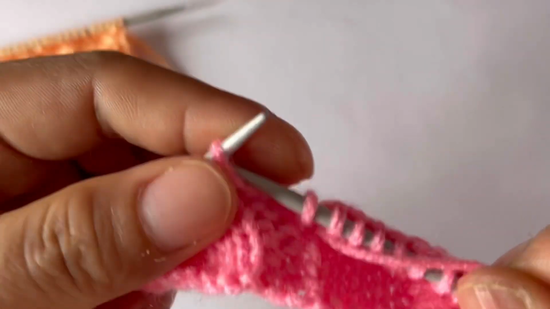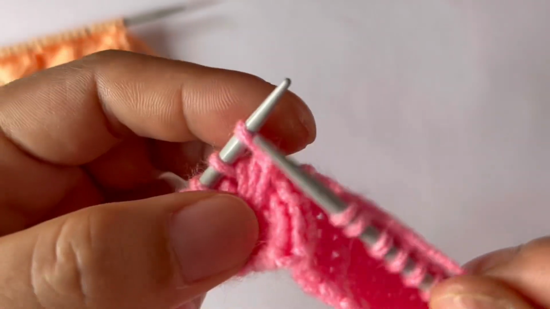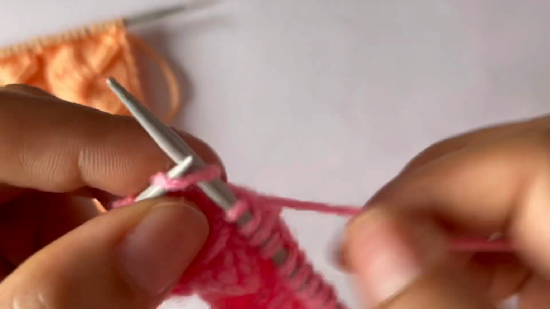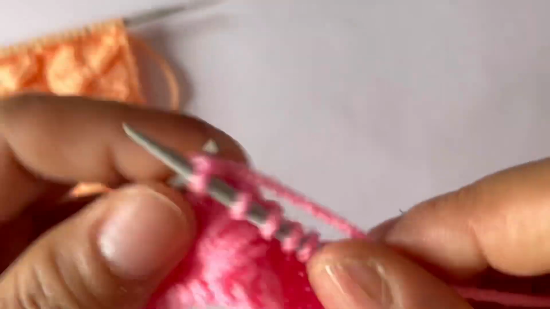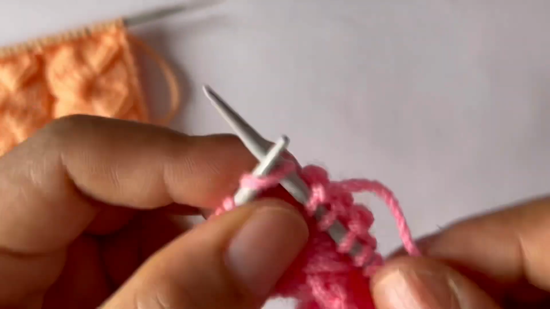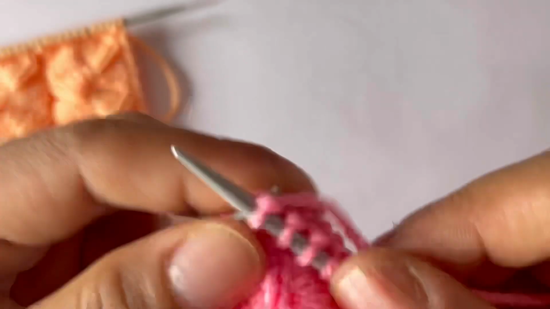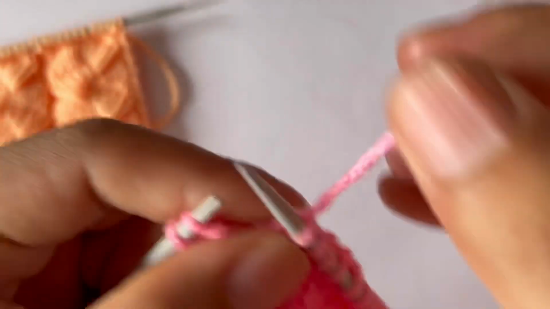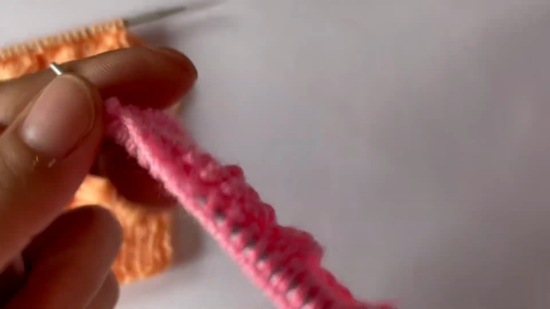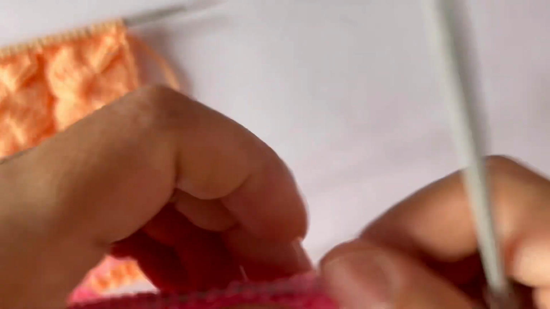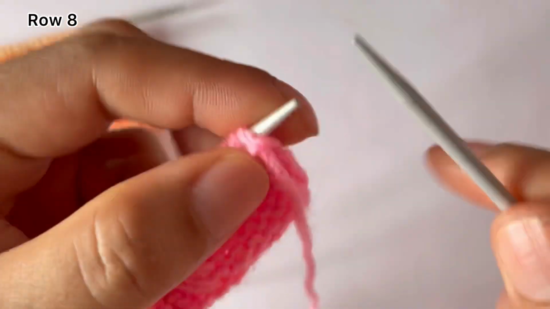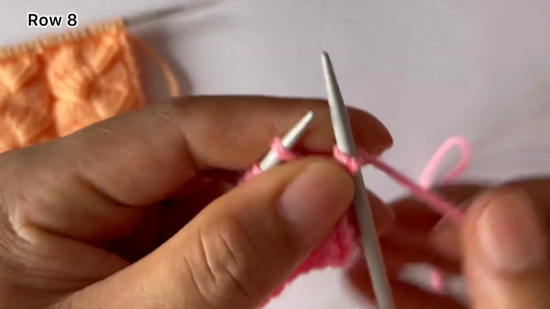Repeat that again. Purl 1, knit 9, 1 2 3 4 5 6 7 8 9 and then purl 1. Edge stitch, knit on the right side. Row 8, wrong side: slip your edge stitch, knit 1, and start the repeat.